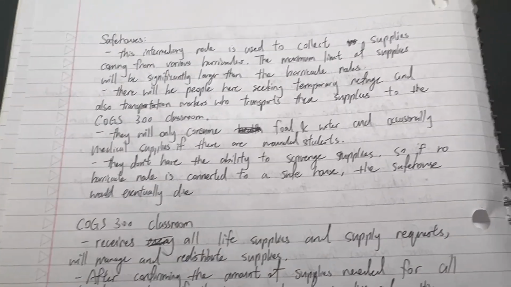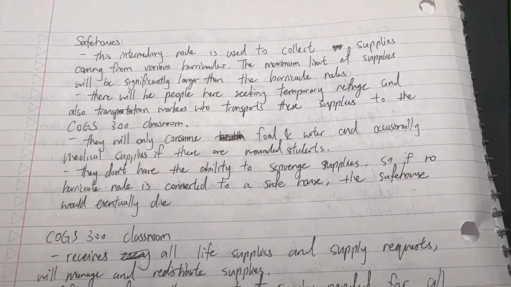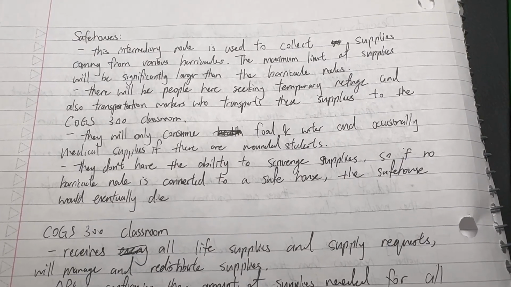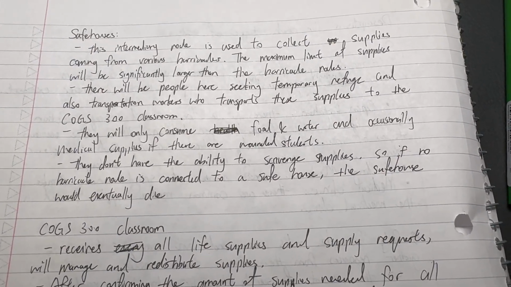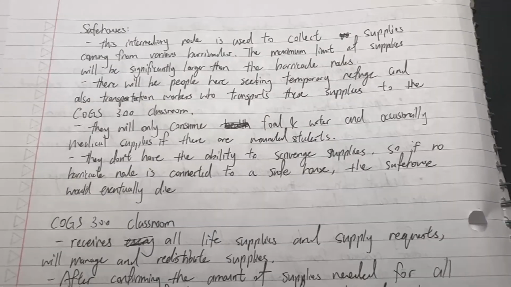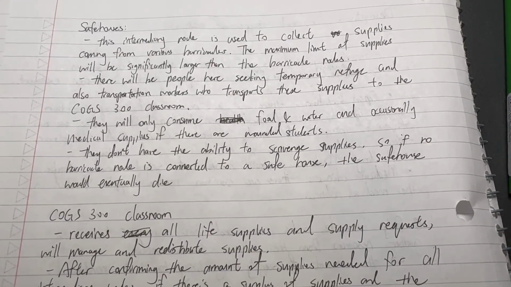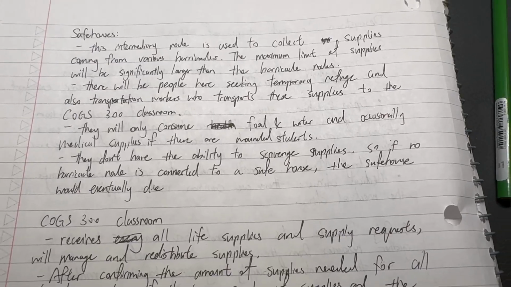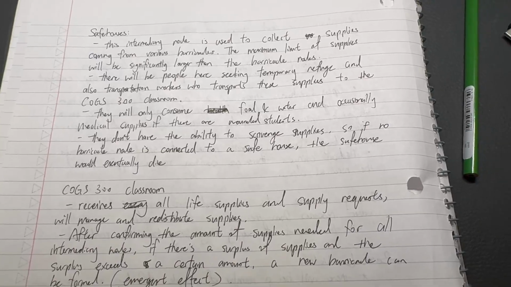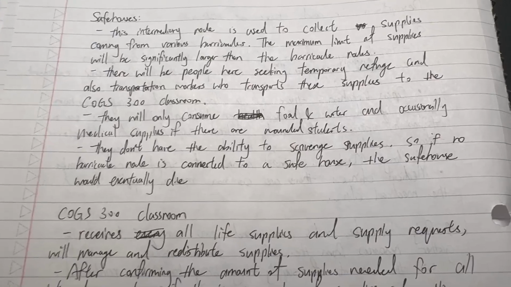And then we can look at safe houses. So this safe house here is an intermediate node used to collect all the supplies coming from the various barricade nodes in the area. It will have a significantly larger maximum amount of supplies it can hold. And also there will be people seeking temporary refuge here, and also the transportation workers who transport these supplies to the management center, the COGS 300 classroom.